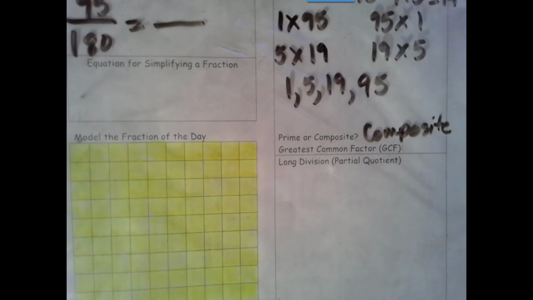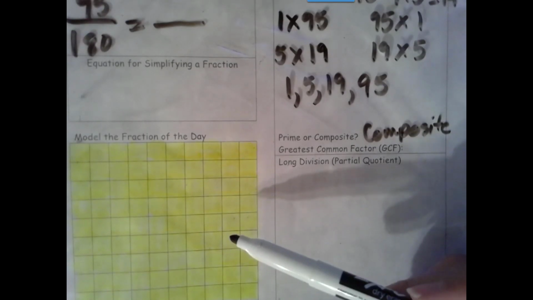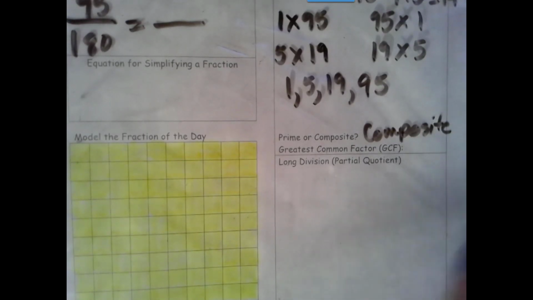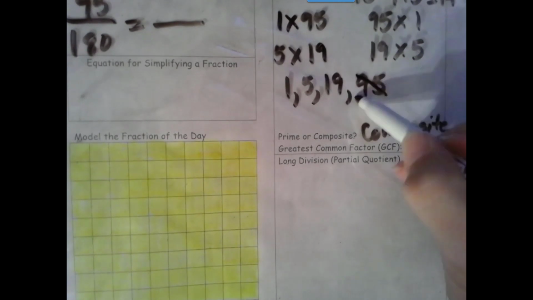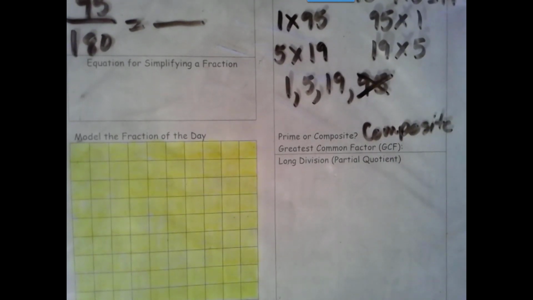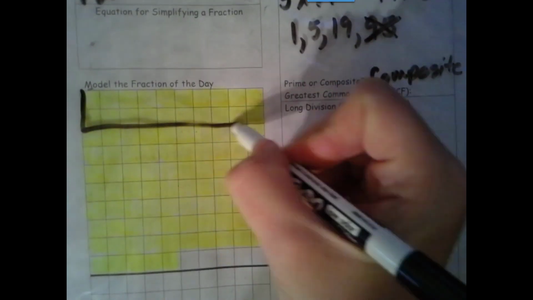Now we need to find our greatest common factor. Since the shaded area is a group of 95, but I only have 85 days left, I can't make a group of 95. So I'm going to start with 19. Let's check to see if 19 is our greatest common factor. Your groups do not have to look like mine, but you do have to have 19 in each. And you do need to keep your shaded separated from your unshaded.